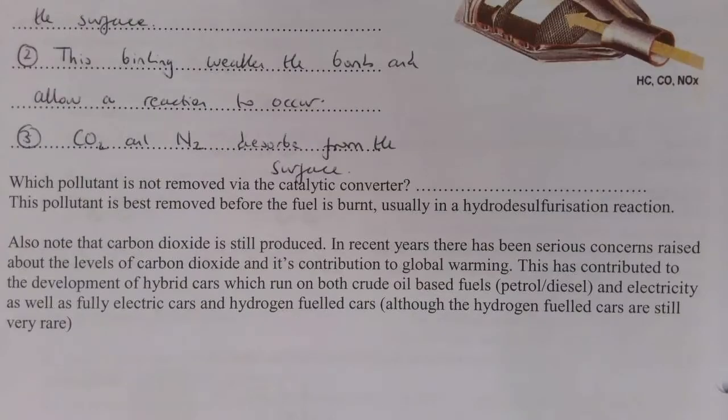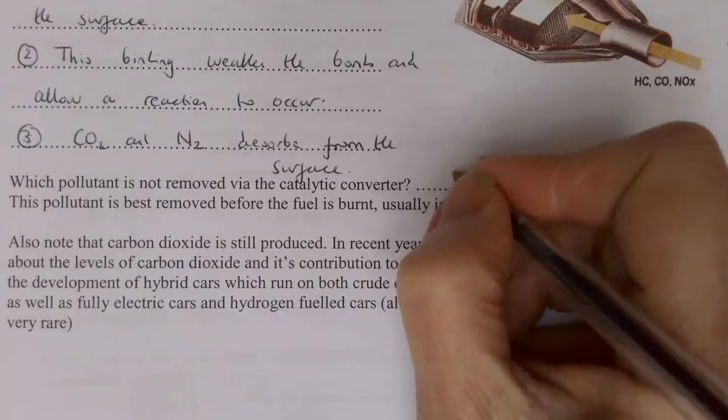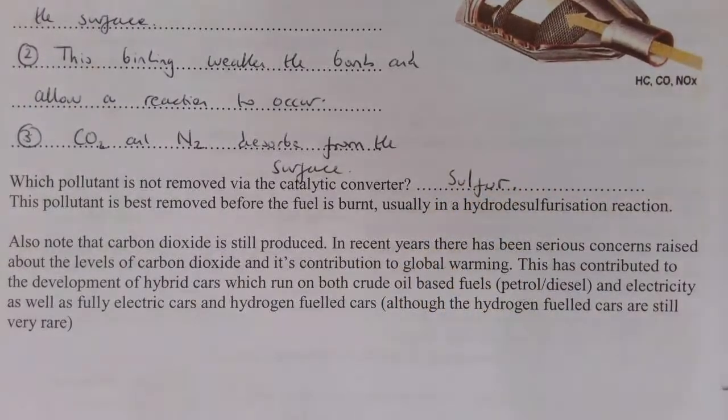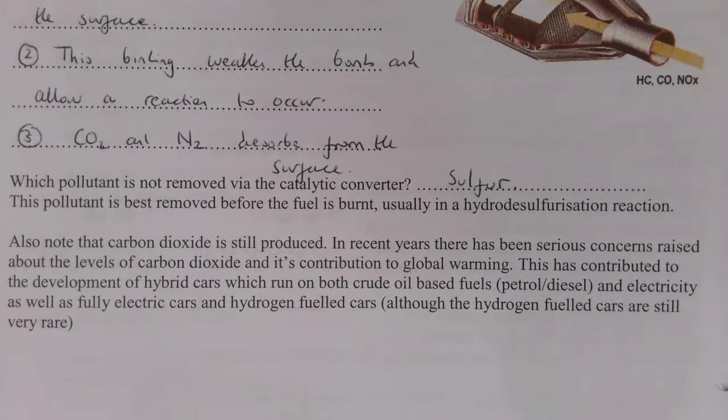The one pollutant which is not removed via the catalytic converter will be sulfur. And in fact, you want to do that quite early on before the fuel gets anywhere near your engine, because sulfur can actually poison the catalyst. So remember, poisoning is where something binds irreversibly to the surface, to the active site, and therefore blocks that active site.